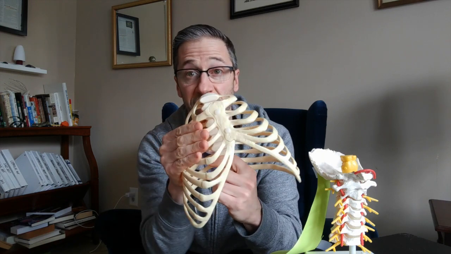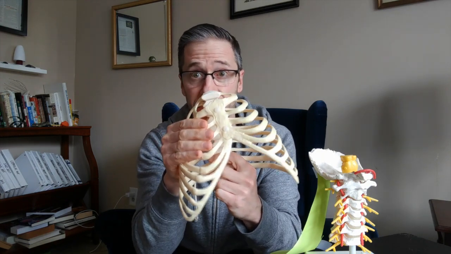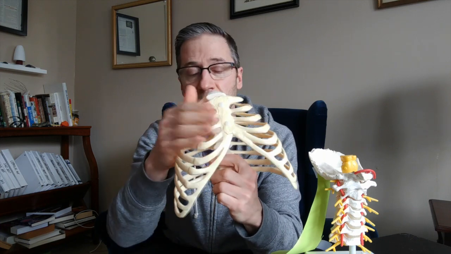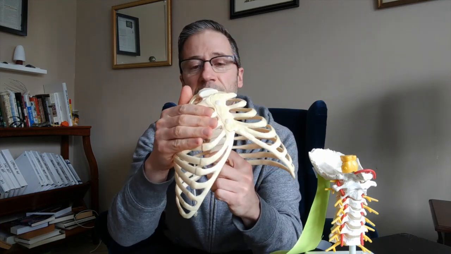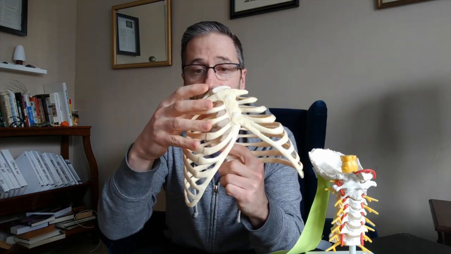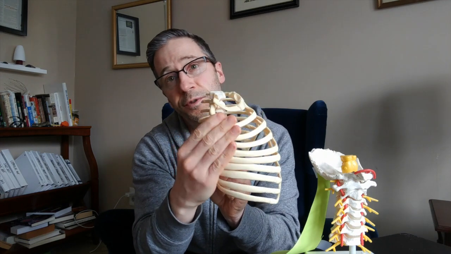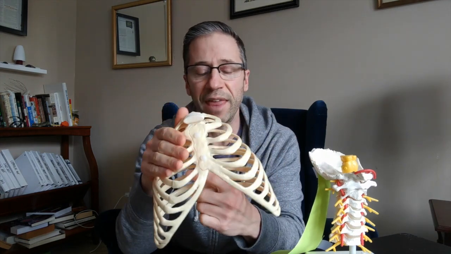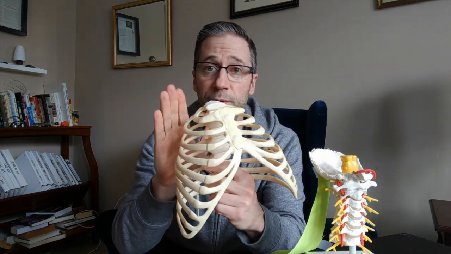It's pretty much collapsed. There's not enough air in this upper part of the rib cage, or in the lower part, but I'm specifically talking about the upper part. When that happens and the air is not properly inflating the rib cage, the ribs move closer together because they're internally rotated, and that throws off the relationship of the rib cage to the scapula.